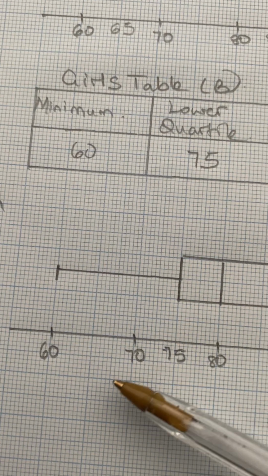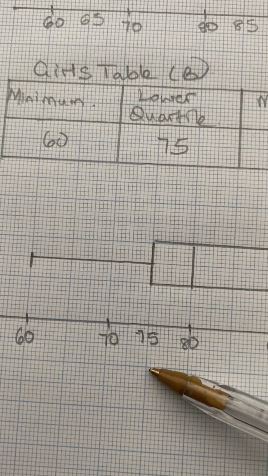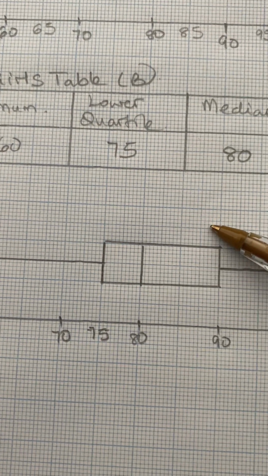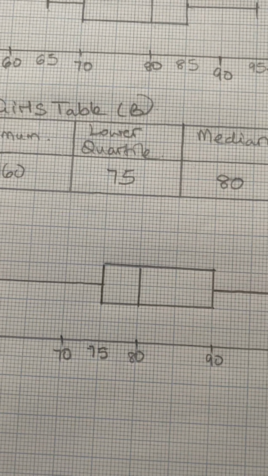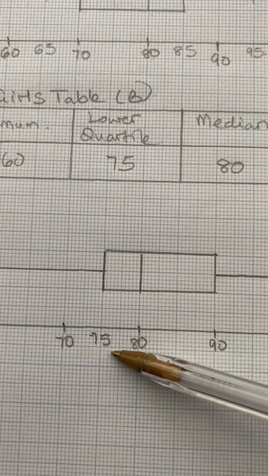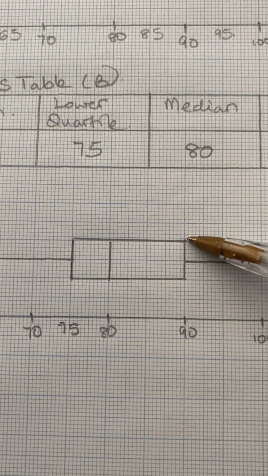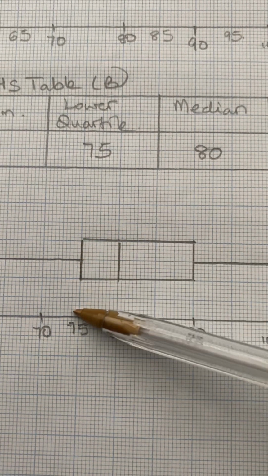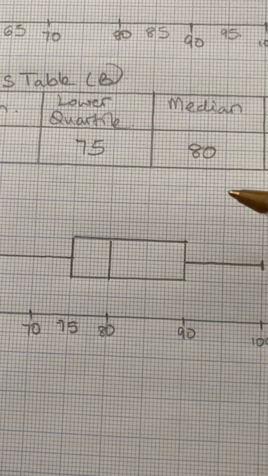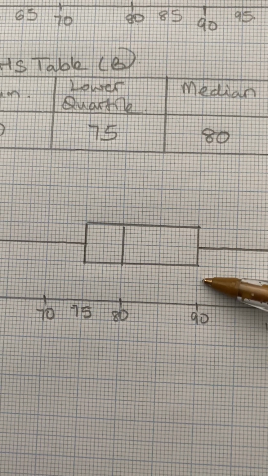So because the first quartile is 75, if you add 15, which the boys also have, to the lower quartile, you are going to get 75. Add 15 will be 90. So the lower quartile will be 75, and then the upper quartile will be 90.